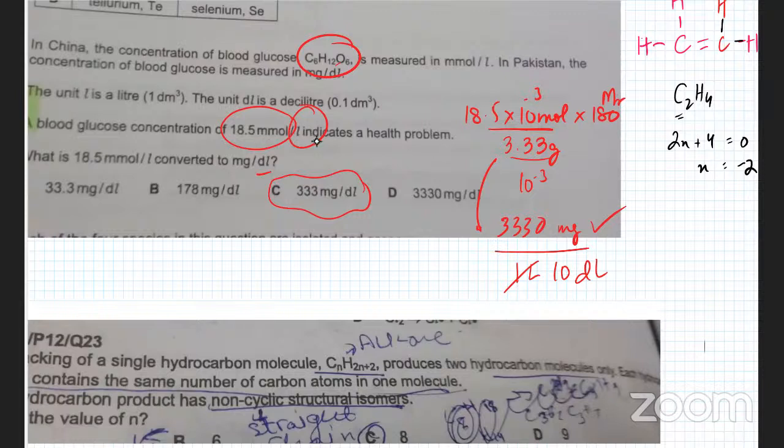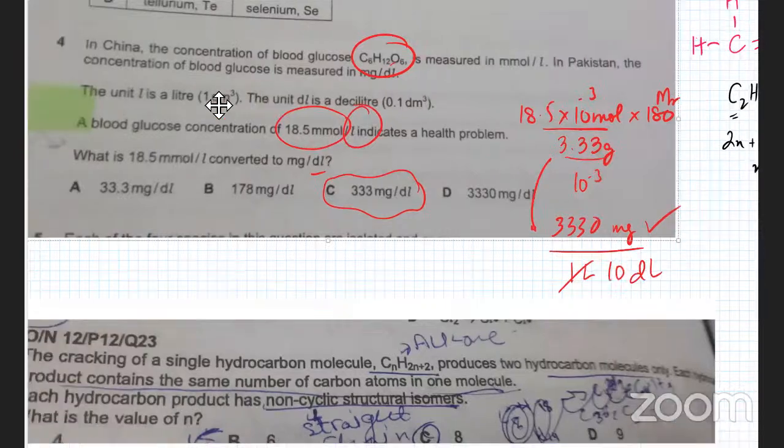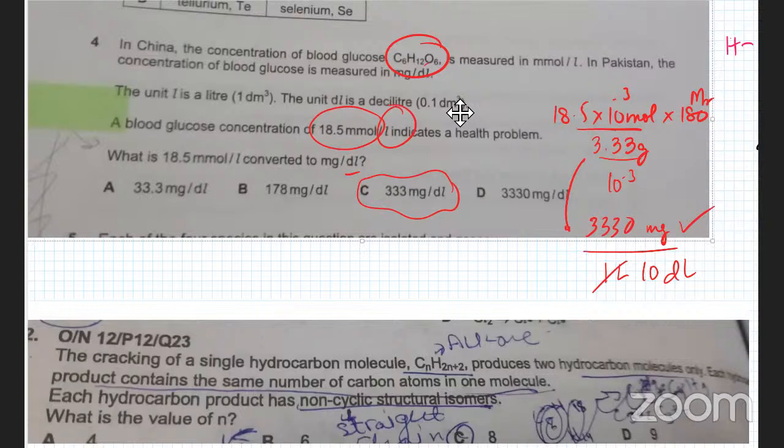Divided by liter. So this thing should be divided by 1 liter. That's 18.5 millimoles, which is this many grams per liter. So that means 1 liter. So 1 liter has how many deciliters? They've told us that, I probably did not do this one right. So liter, they've already told us that's 1 dm cube. So how many deciliters would 1 liter have? Could you please explain this again?